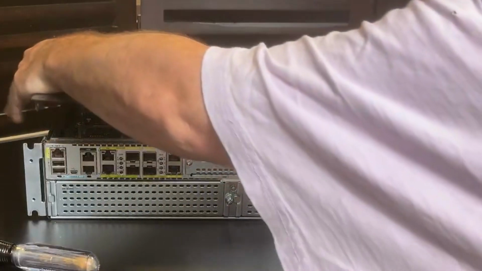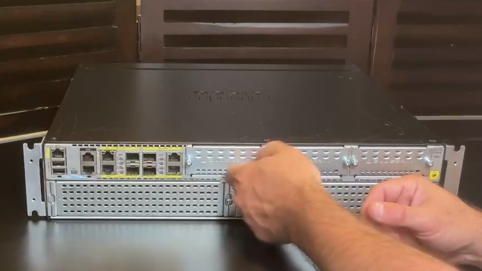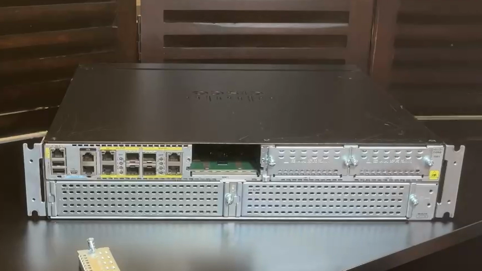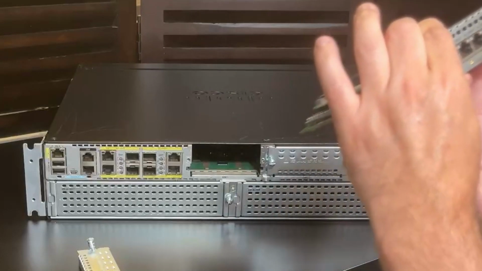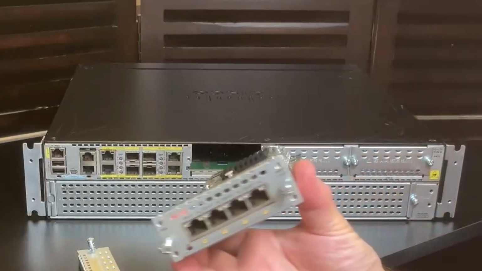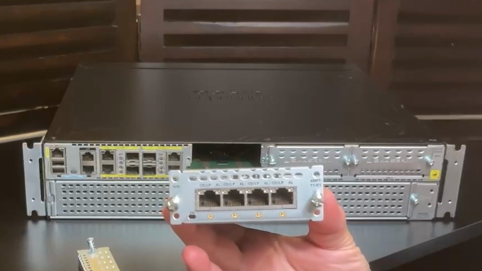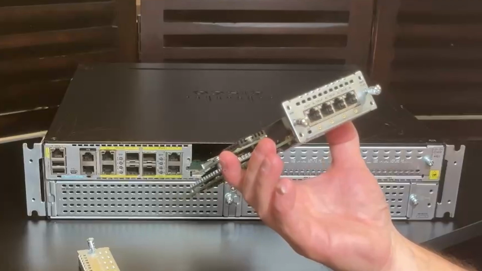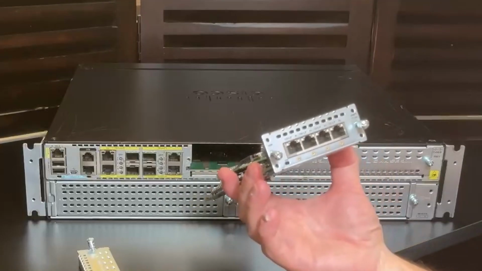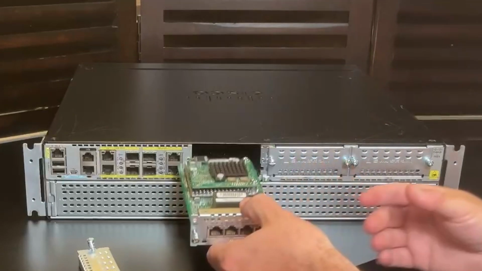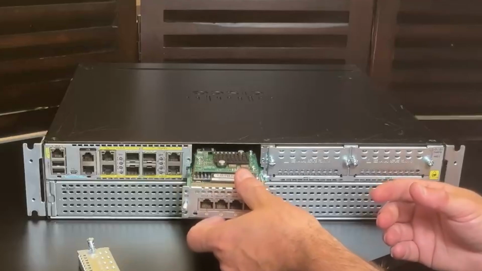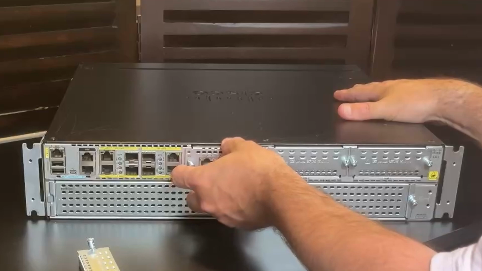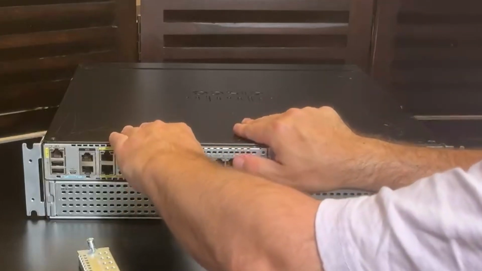into this router. So first thing we're going to put into this router is a MIM module. So we're going to take off one of these blanks here. And the module we're going to put in here is, see if I can get it close enough to see here, a 4MFT T1E1 module. So this module provides up to 4 T1 interfaces, and this is an MFT interface, or multiflex trunk. So these T1s can either be voice or data T1s.